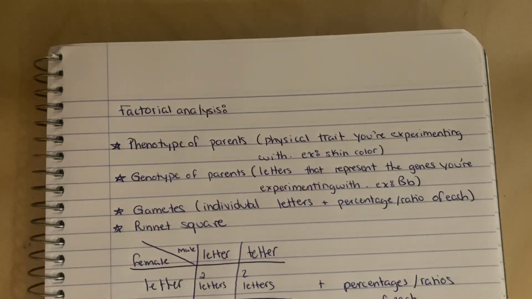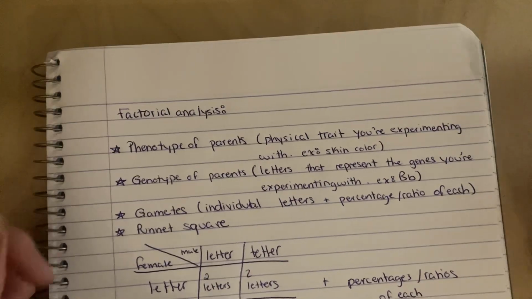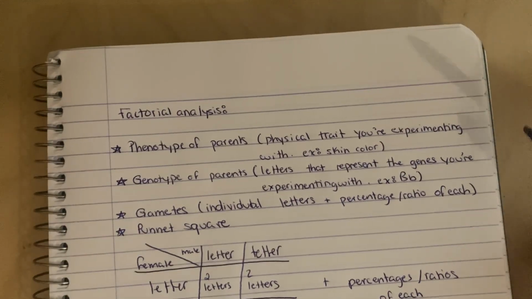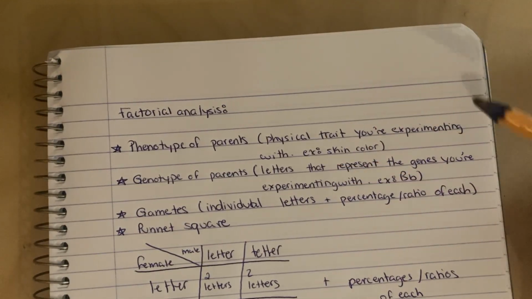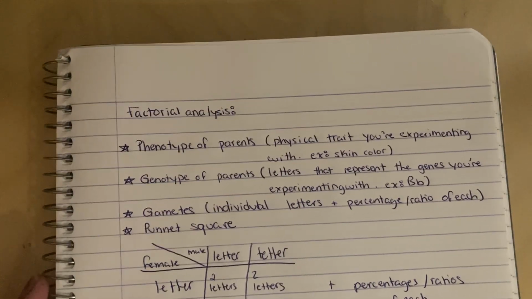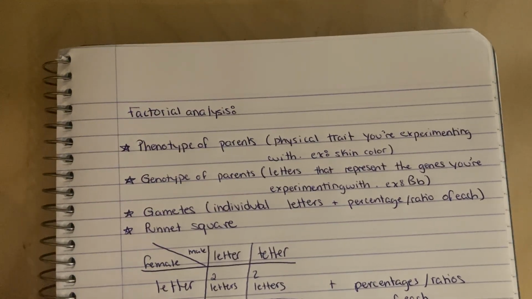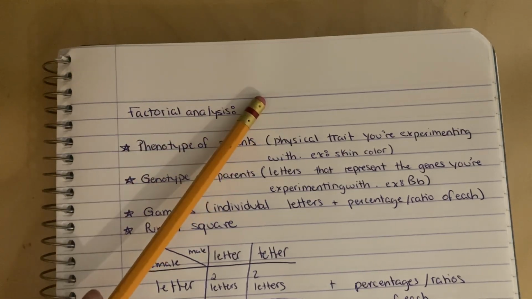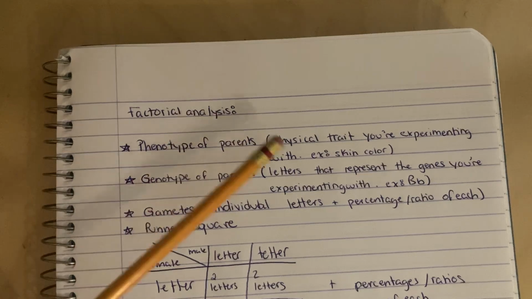All right, to perform a factorial analysis, there's quite a few steps. First of all, you need to write the phenotype of the parents, which is the physical trait that you're experimenting with. So let's say you're talking about hair color, then you would write parent 1, what their hair color is, parent 2, what their hair color is.